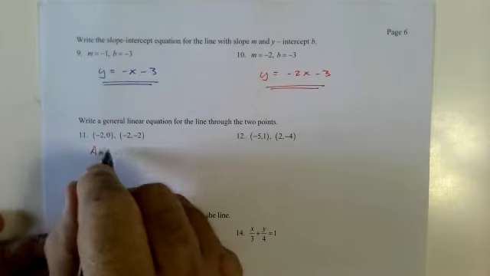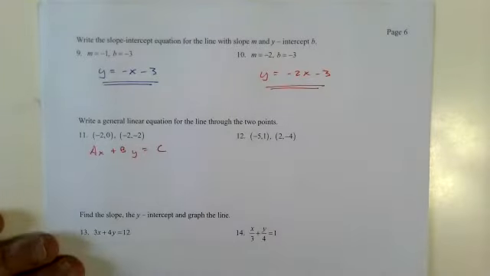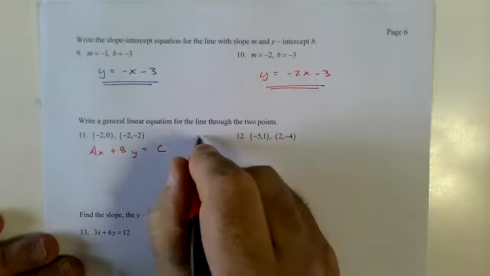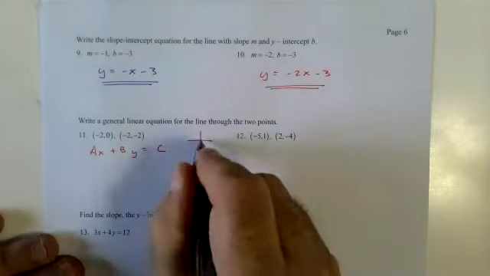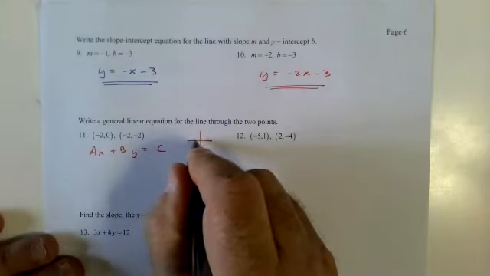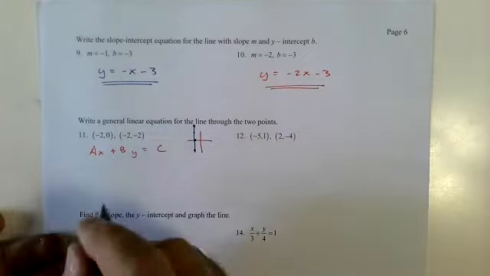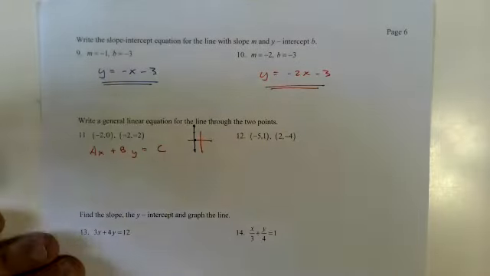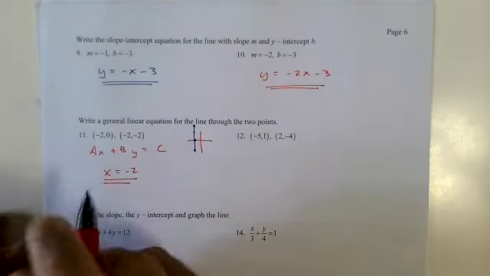We're looking for ax plus by equals c. I've seen this done in a lot of simple ways. For me personally, I always do a quick graph just to see what's going on. So this is a point. This is a point. That's a vertical line. So that's done. X equals -2.